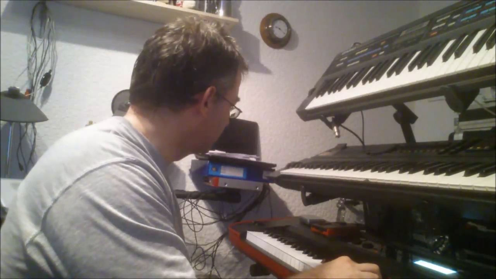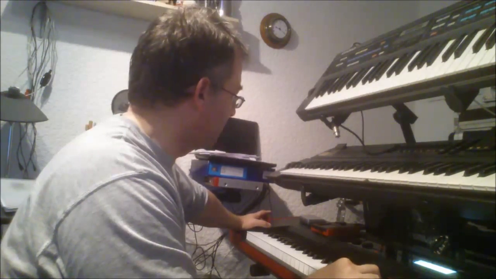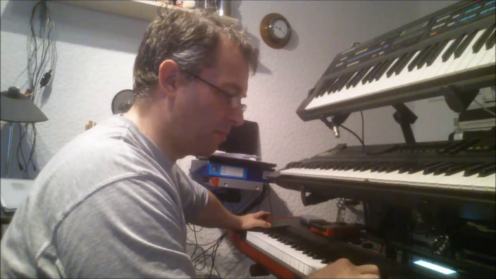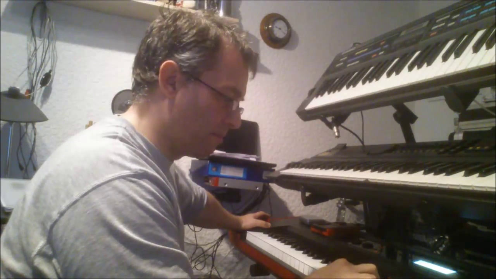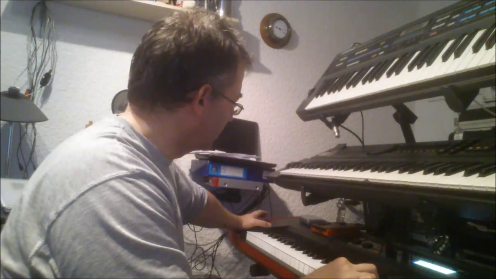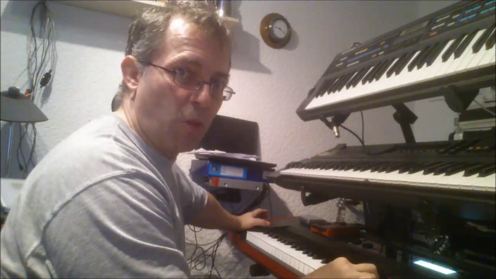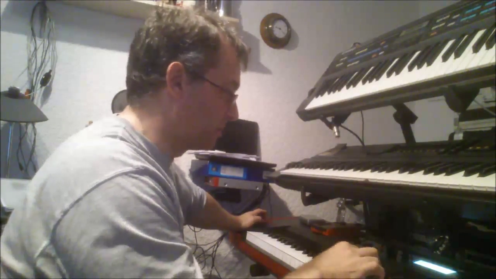So, foot pedal, mod wheel, switch 1, switch 2, switch 1 and 2. Not particularly musical, but you get the idea of how you can use these 4 LFOs and start bringing them in and out and using them together or interchangeably.